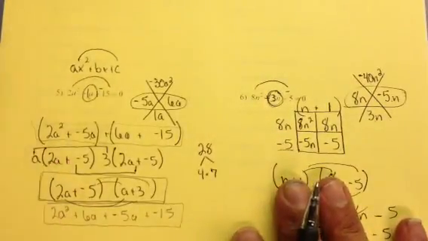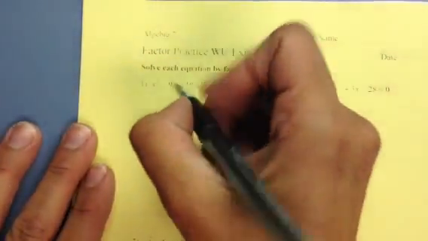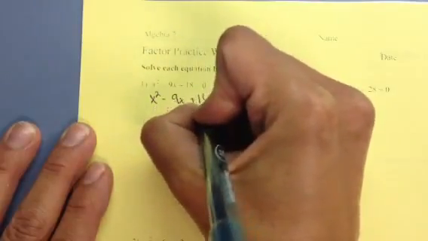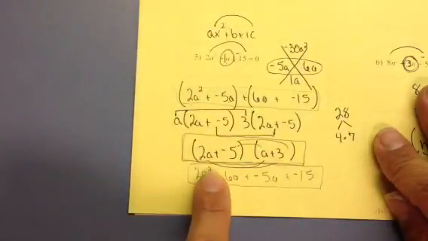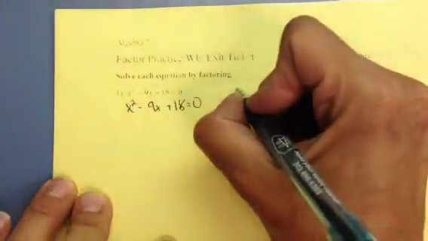Okay, if you're good with factoring, you'll see a quicker way, but I won't point that out to you right now. So again, if you can't see this, x squared minus 9x plus 18. The method I prefer is this method because it's similar to something that comes up later, but you're more than welcome to use the box method.